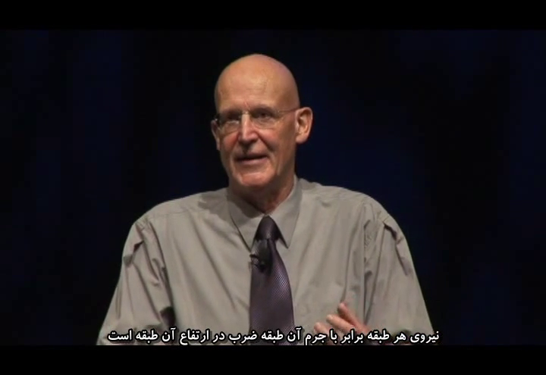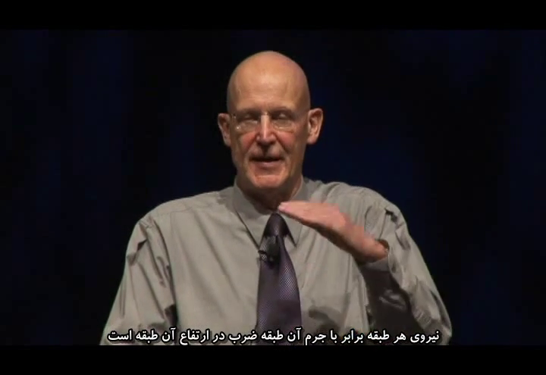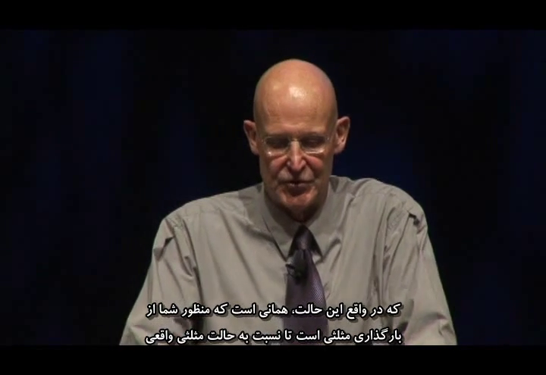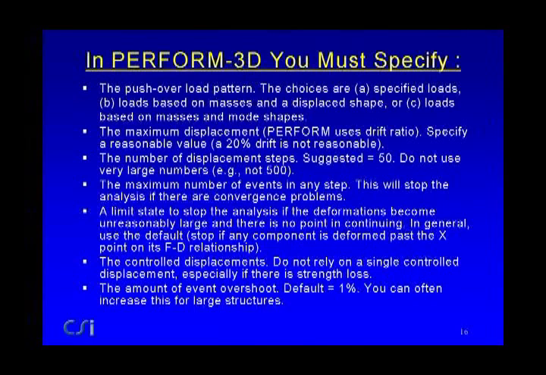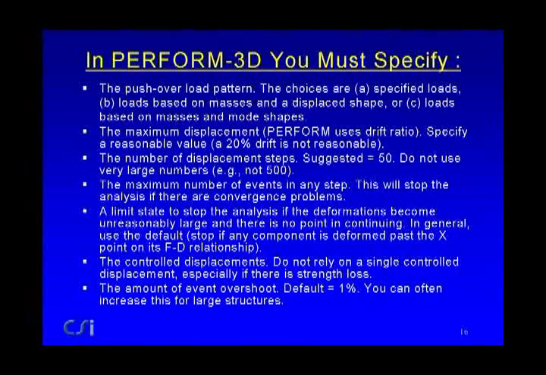The load at any floor is the mass at that floor multiplied by the height up to that floor, which is really what you mean by a triangular load pattern rather than one which is truly triangular. So you must specify that. And the third choice is you can specify loads which are based on the masses and the mode shapes. It will calculate mode shapes, then construct lateral force patterns which are based on the masses and those mode shapes. So they're modal loads.